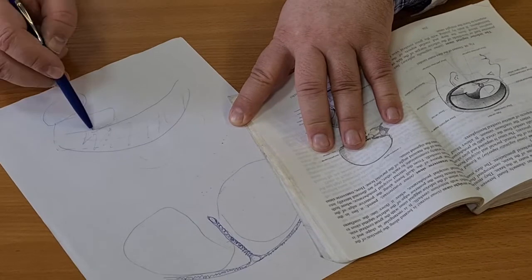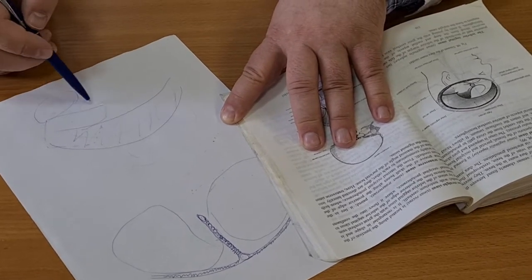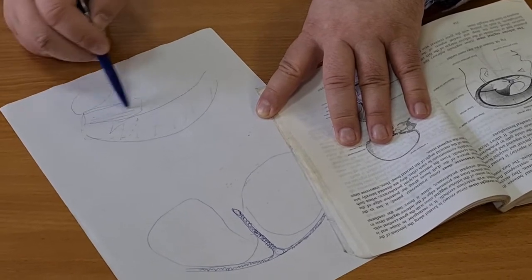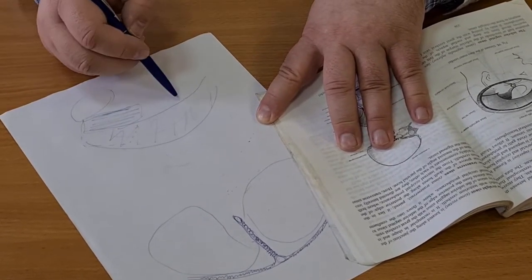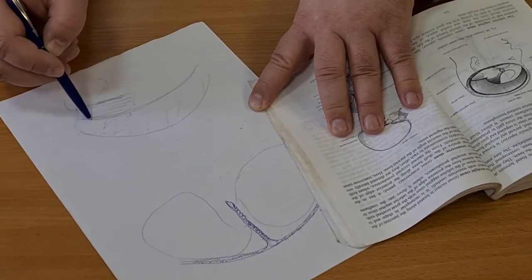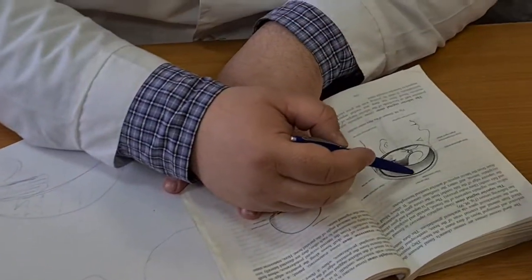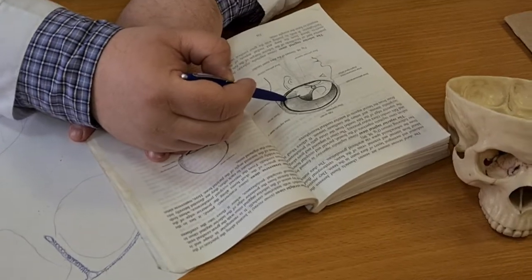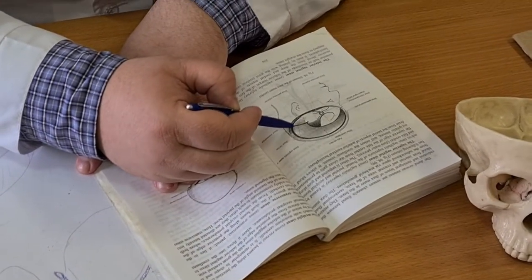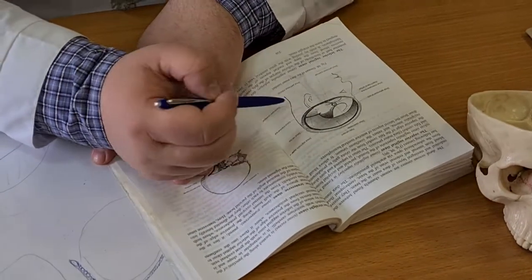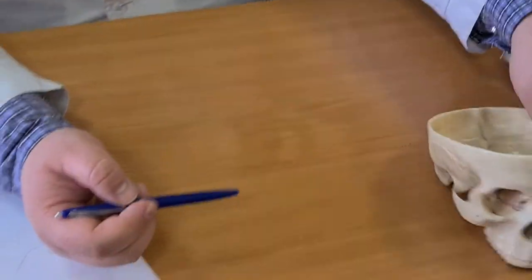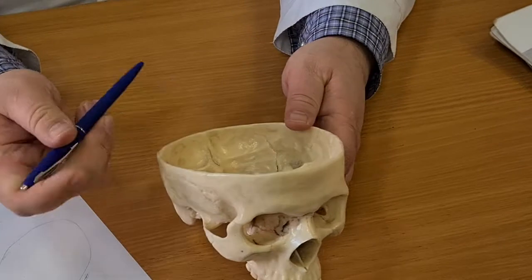And between the cerebellum and the brain, we have the tentorium cerebelli. And in the place where the falx cerebri joins with the tentorium cerebelli, between them we have the straight sinus, sinus rectus, and this straight sinus opens into the confluence of sinuses.